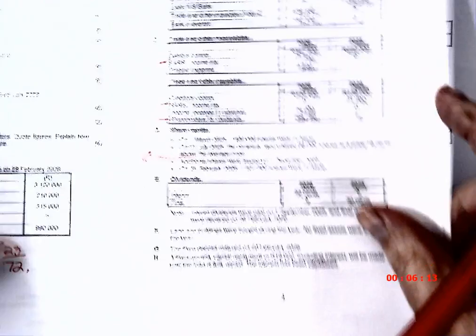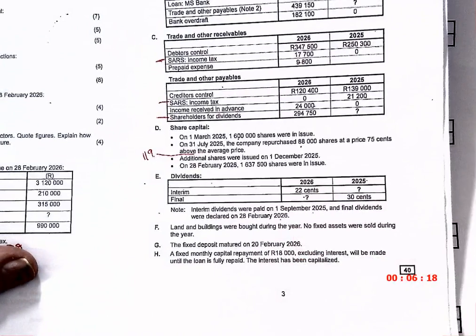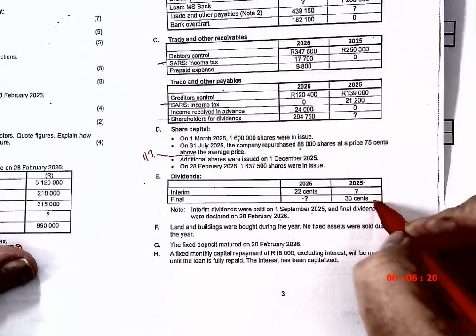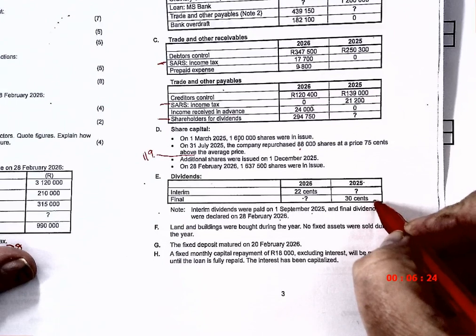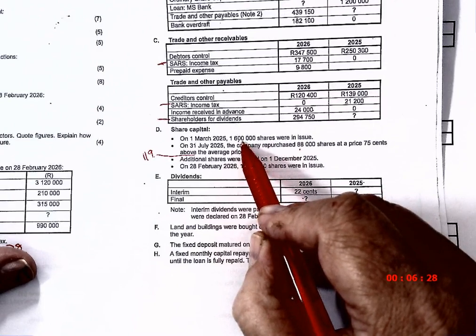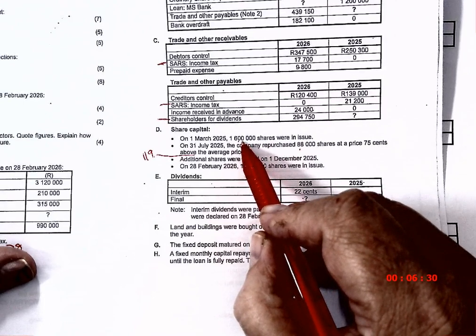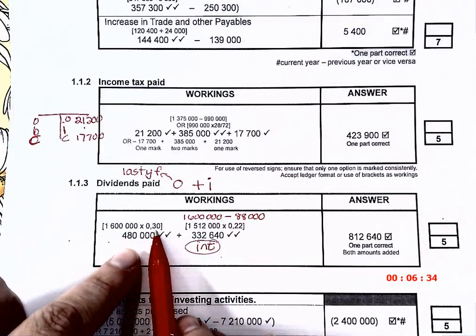Now, they do not tell me what my final dividend of last year was, but they give me the cents, right? It's 30 cents. And what was it at the end of the year? 1.6, because whatever was the beginning of the year was more last year as well. And that's where they get the 1.6 times 30. Okay.